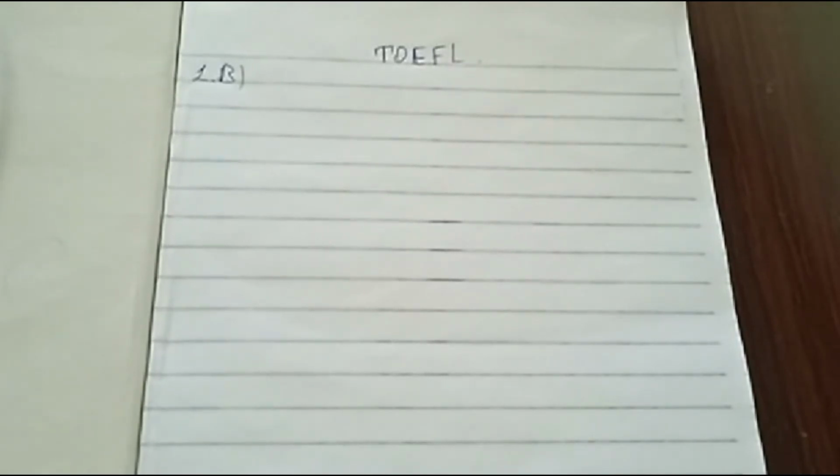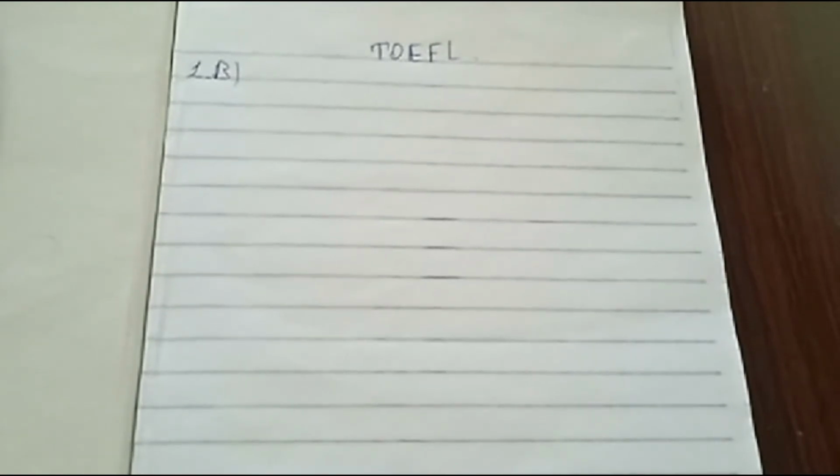The word ingenuity in paragraph 2 is closest in meaning to. Let's find the word.